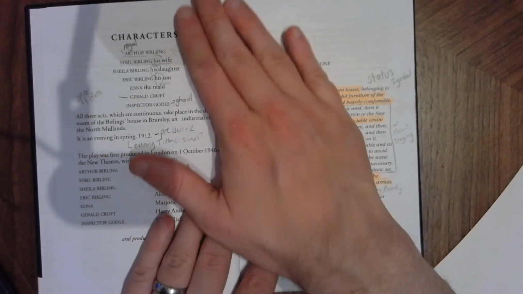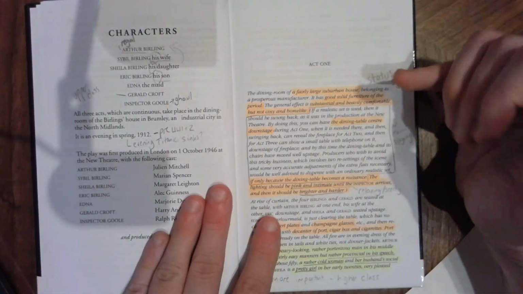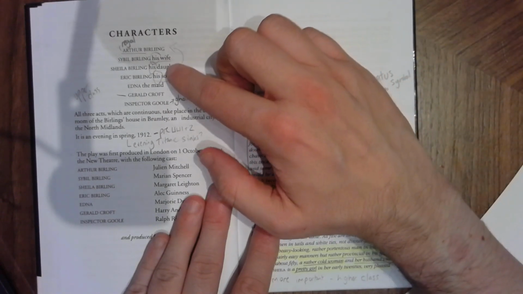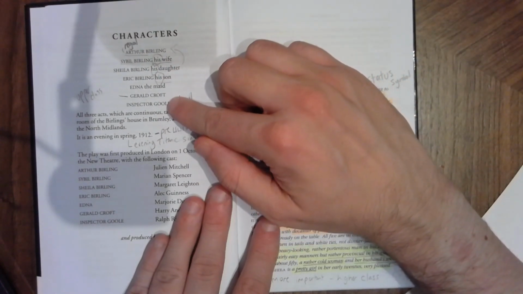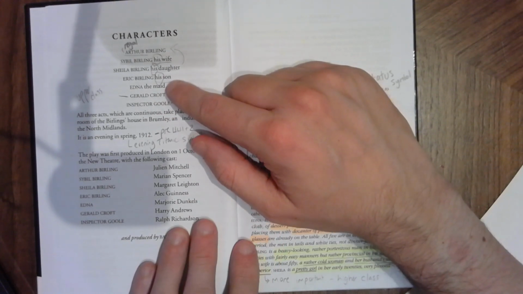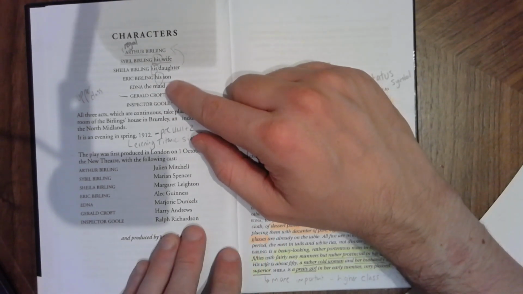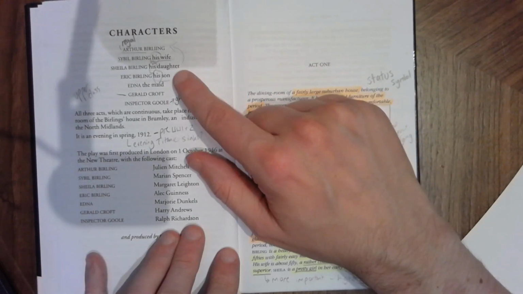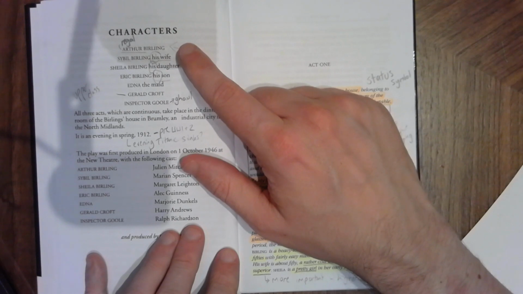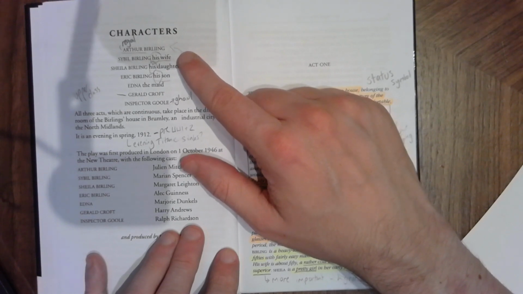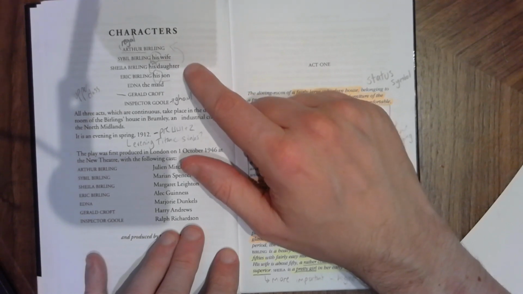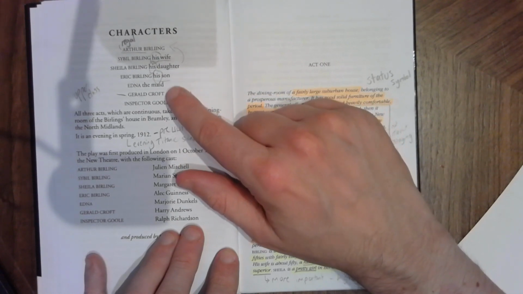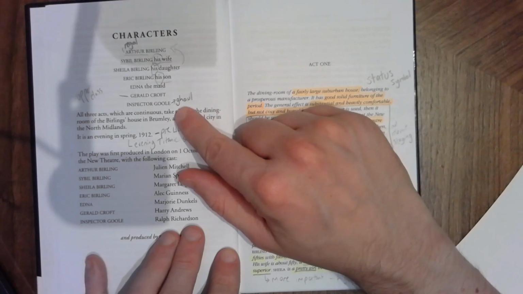We're going to start there by looking at Act 1, and before we do, we're going to look at the list of characters. One of the good things about An Inspector Calls is that there are 1, 2, 3, 4, 5, 6, 7 characters on stage. Edna, the maid, some students like to write about Edna. It's a great forgotten character, but really, it's the 6 characters here who are most important. Arthur Birling, Mr. Birling, Sybil Birling, his wife, Mrs. Birling, Sheila Birling, Arthur Birling's daughter, Eric Birling, his son, Gerald Croft, and Inspector Goole.